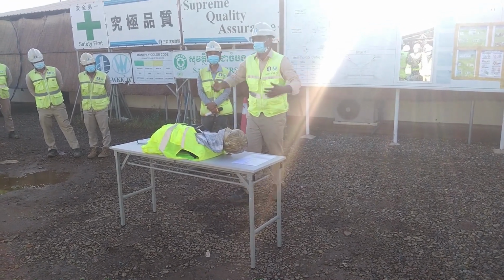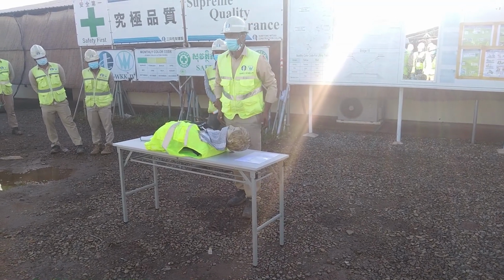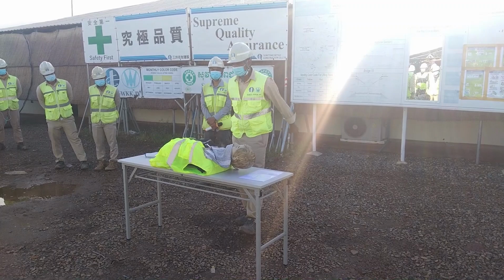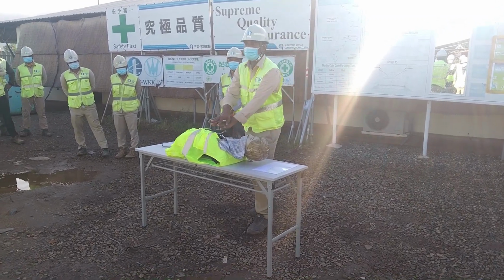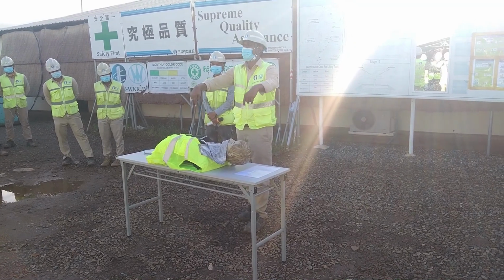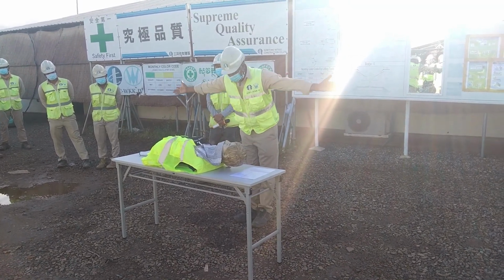Minimum 2-3 times. Whenever the vehicle comes, immediately take him to the hospital. At that time we use this same CPR method. We can save the life. Okay? Thank you.